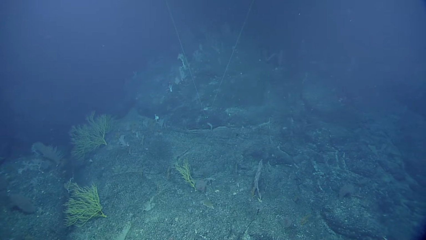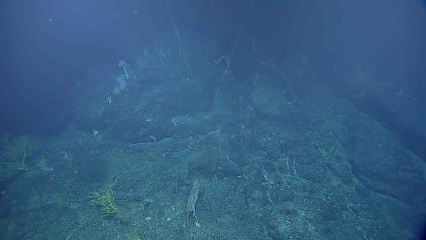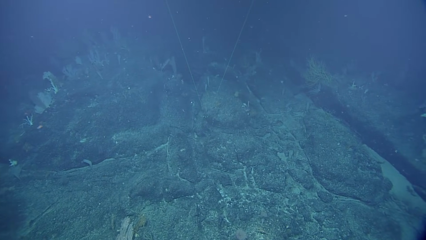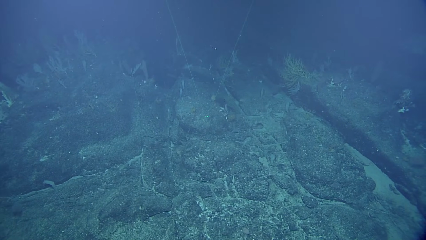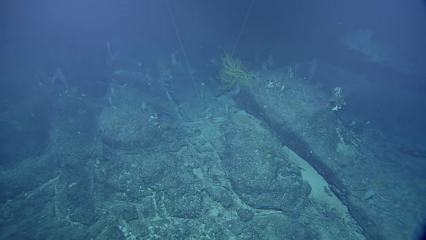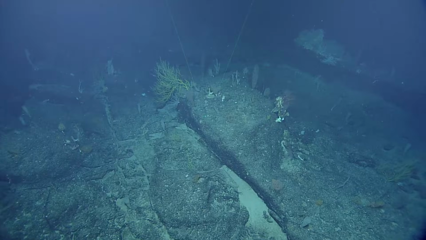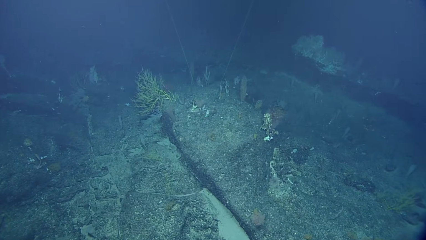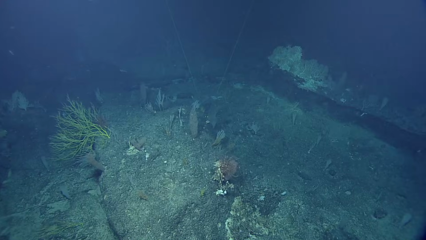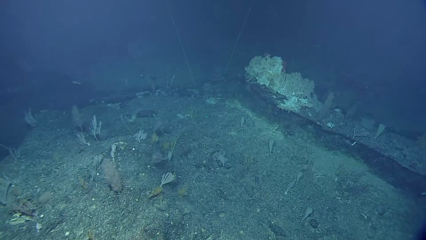Well, something in the Atalanta camera. I think it's a siphonophore. Now we get to see the backside of that Madrepora. Yeah, it's stunning.